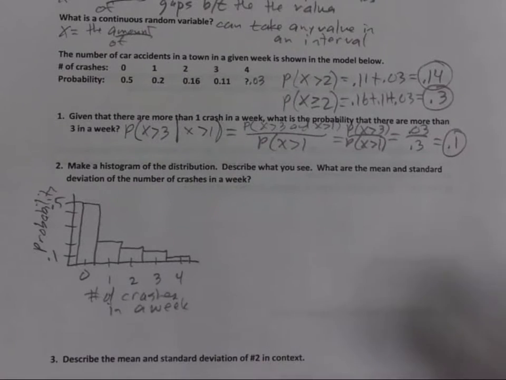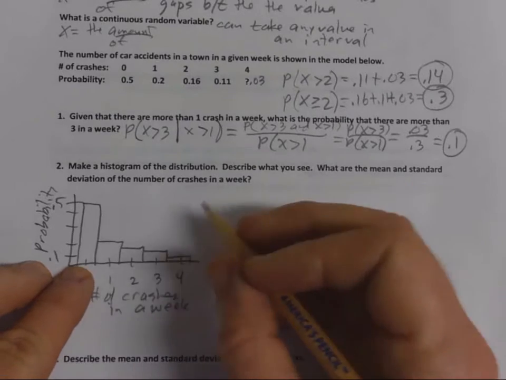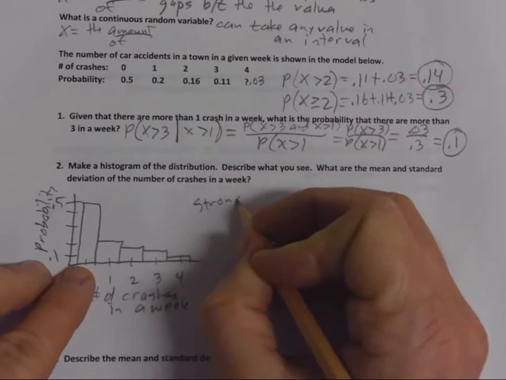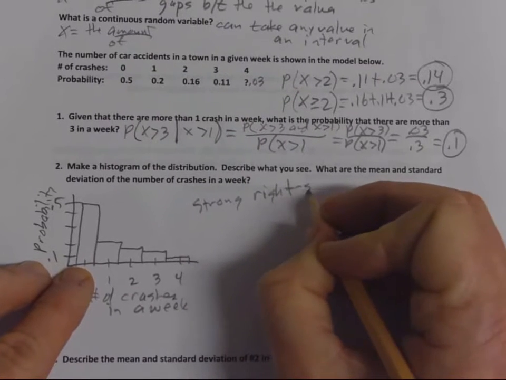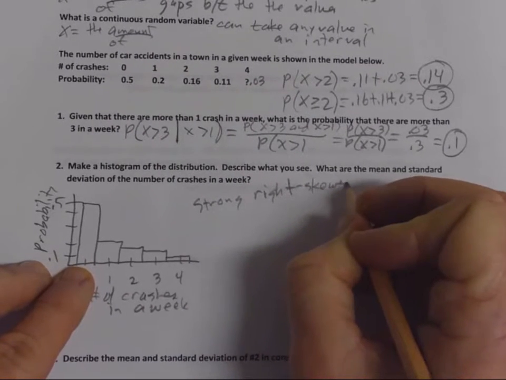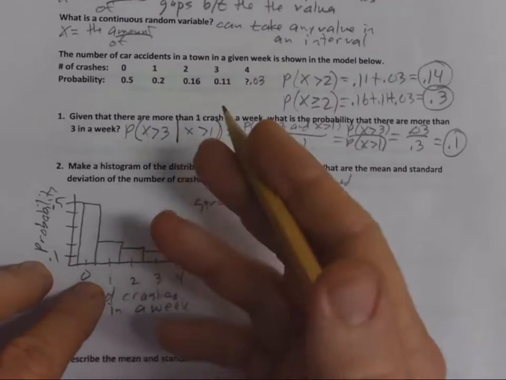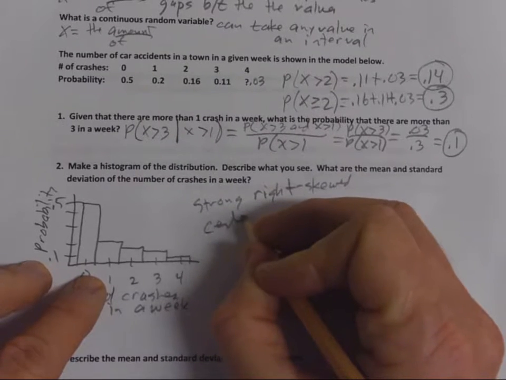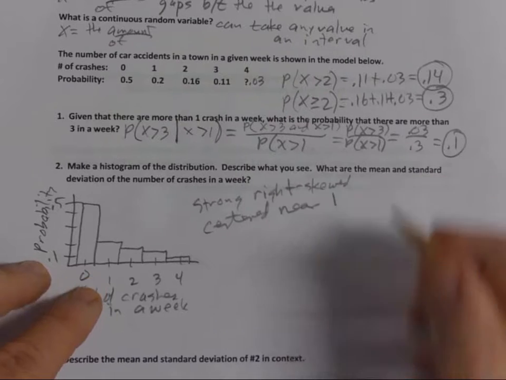Describe what you see. Well, you would say it is definitely strongly right skewed. That would be the shape. You'd see it's centered around 1, I would say. We're fixing to find the mean that would describe that. So we would say it's centered near 1.